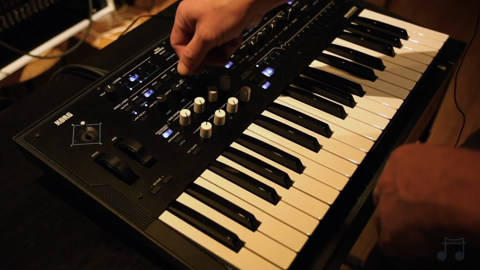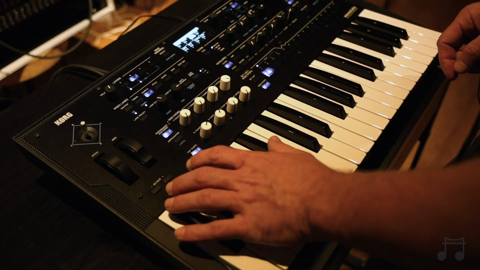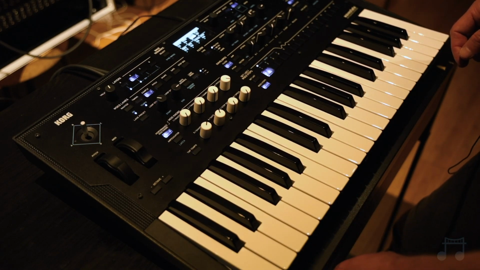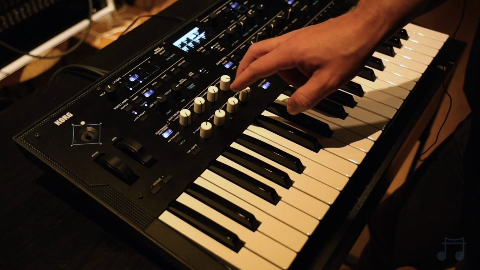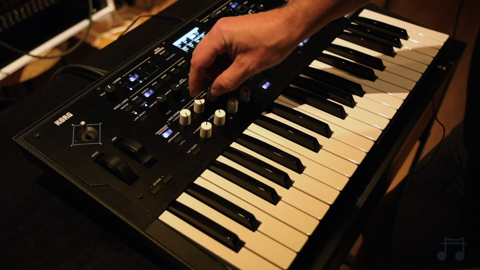Layer B I have set up as hi-hats, so we'll add those in. I use two mod knobs to adjust this sequence. I have mod knob number 2.